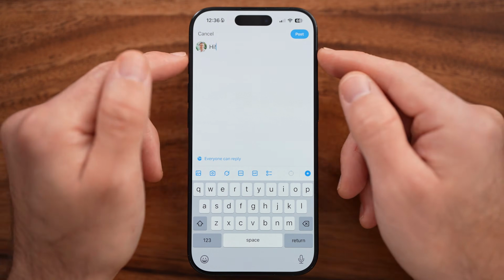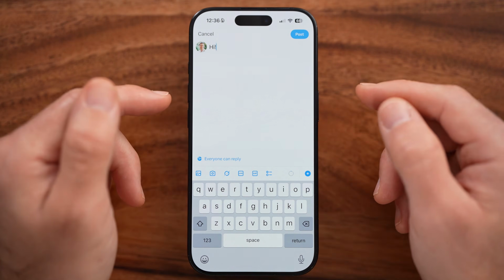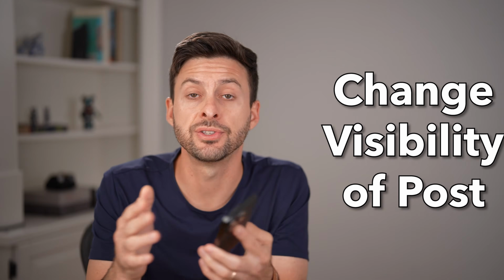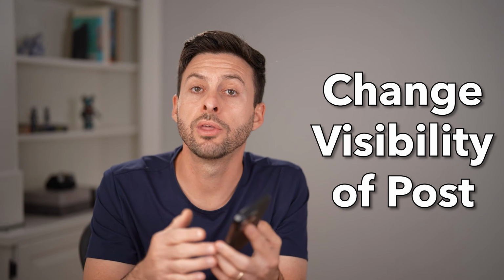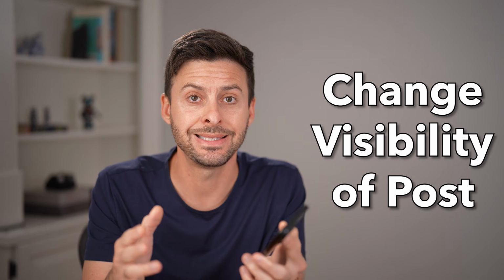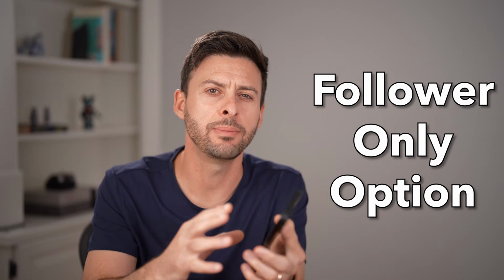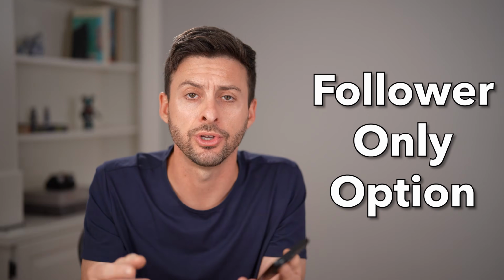Let me show you an easy way to post on X or Twitter. Depending on your preference, you might want to change the visibility of that post, whether it's everybody can see it and is publicly available to comment and reply, or if you wanted to limit that down to just followers, I'll show you how to do it.